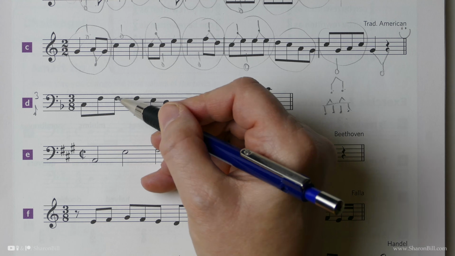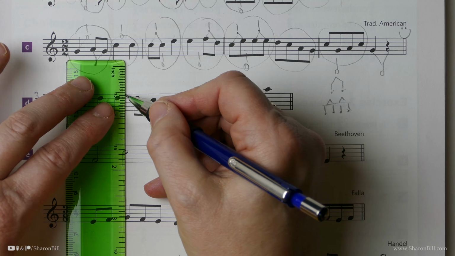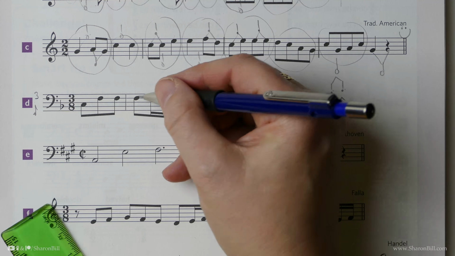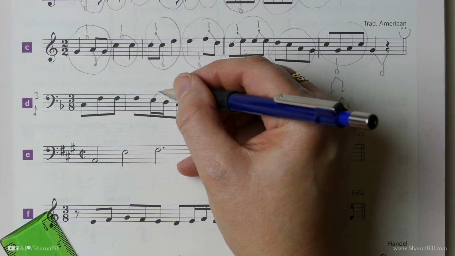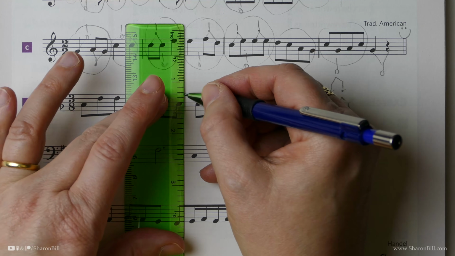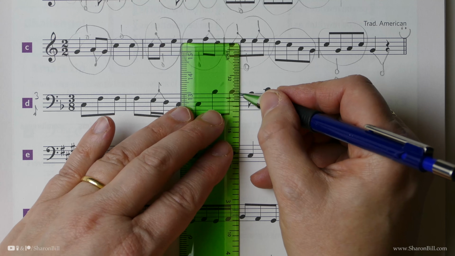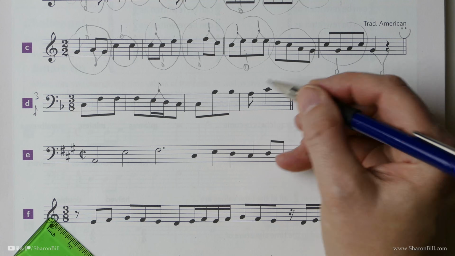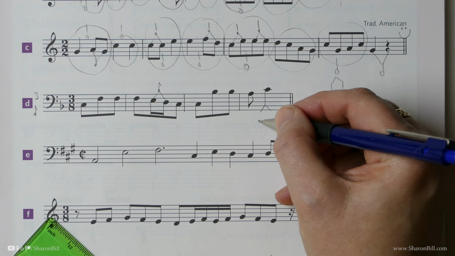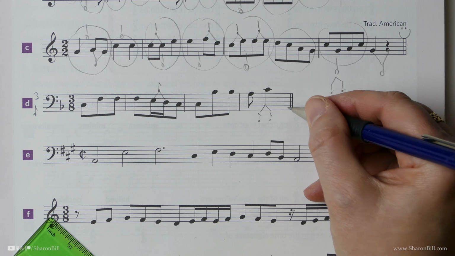So 1, 2, 3, and that's your bar done. There's 1 quaver, 2 semiquavers make a quaver, there's another quaver, done. 1, 2, 3, done. There's 1 beat, and then we know that a crotchet divides into 2 quavers, so that's done, so that we know that's correct.